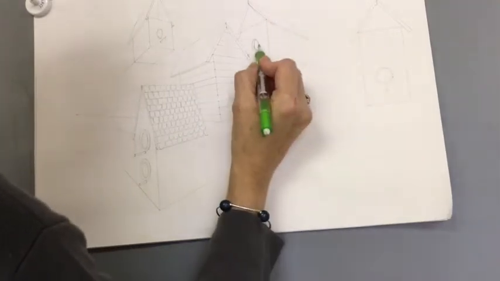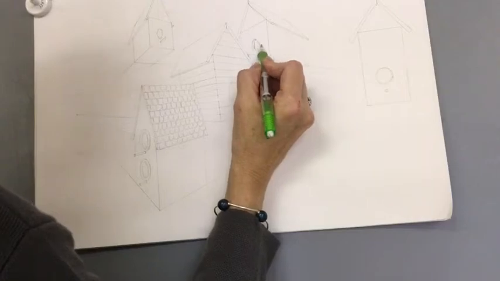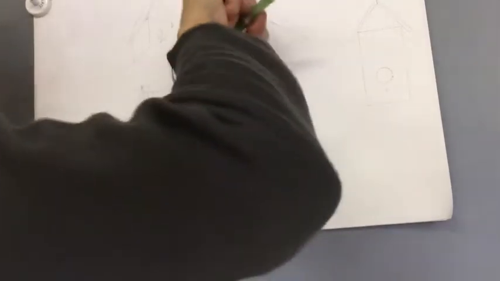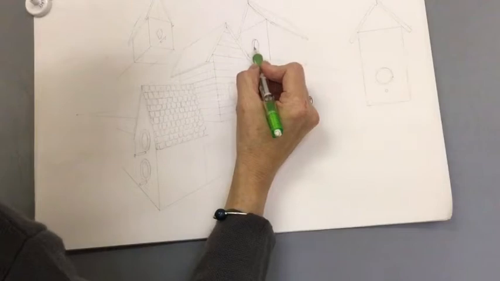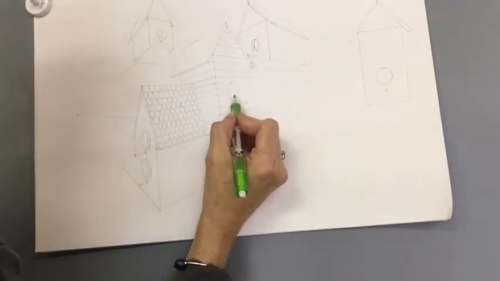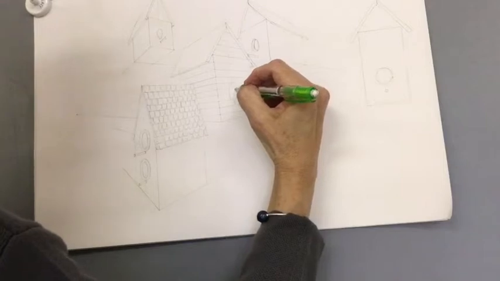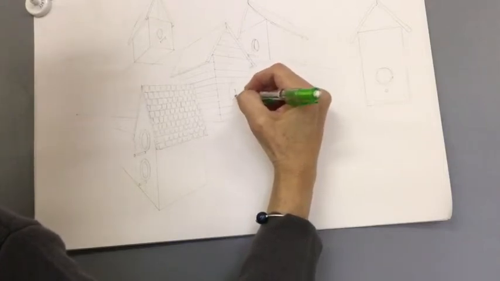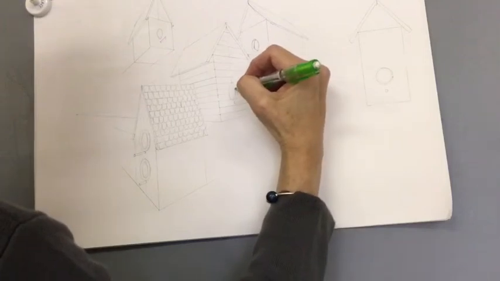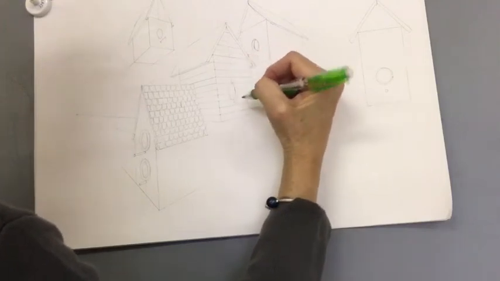So I'm not going to see the edge on this side because it is around and behind, but I will on this one. Now this one, of course, is just the opposite because it's on the opposite side of the house. So the furthest edge I'm going to see, which will come down and fade away, and then this will go straight up and fade away.